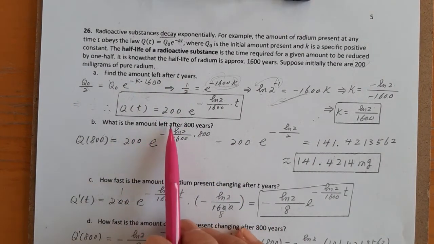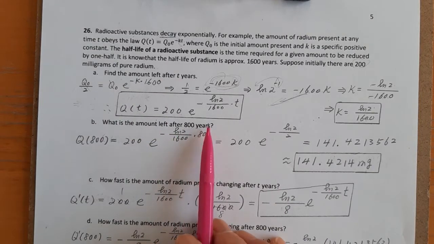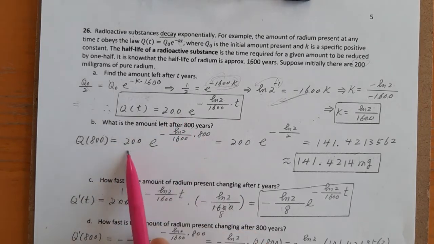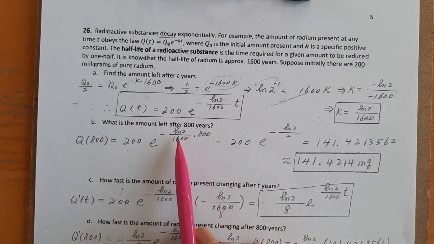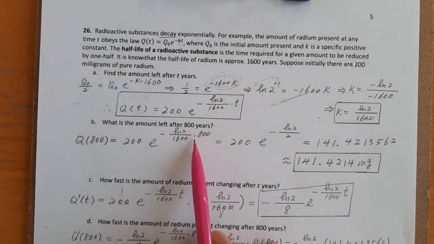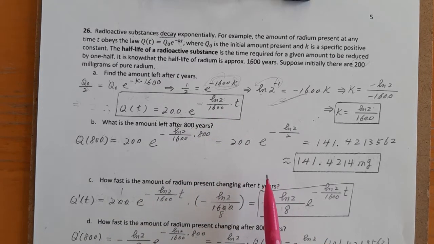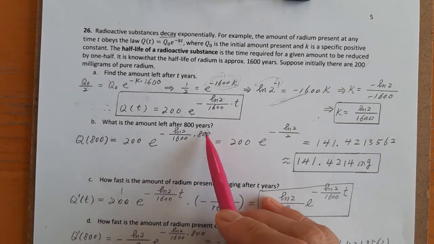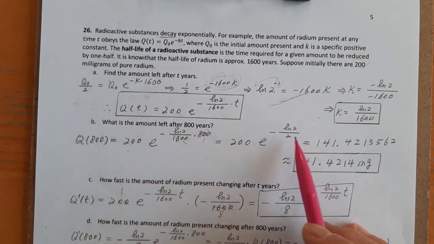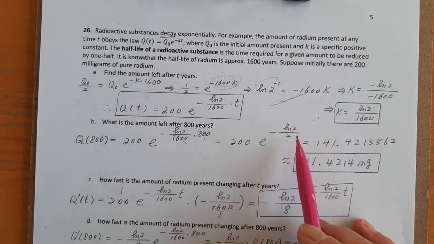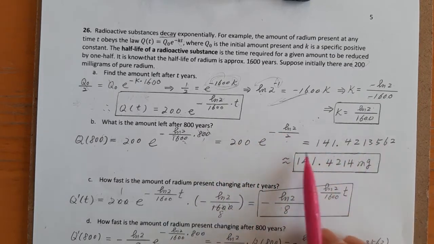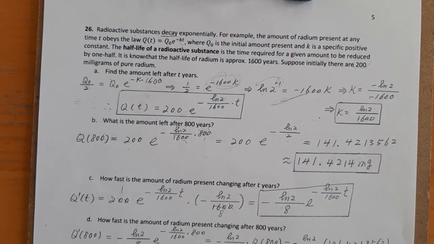Now next question. What is the amount left after 800 years? So for t, plug in 800. So Q of 800 equals 200 e to the power negative ln 2 over 1600 times 800 years. Then you figure out this, and here is 200 times e to the negative ln 2 over 2. Use calculator, you figure out this.